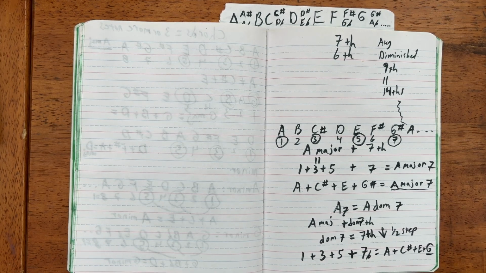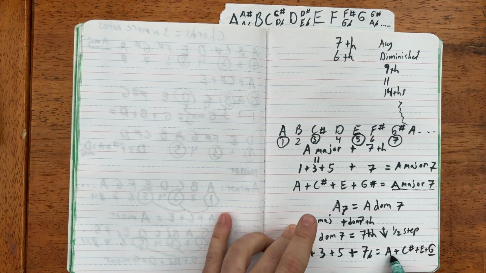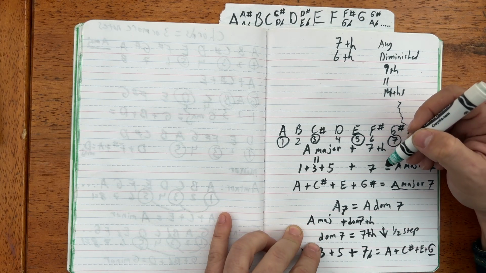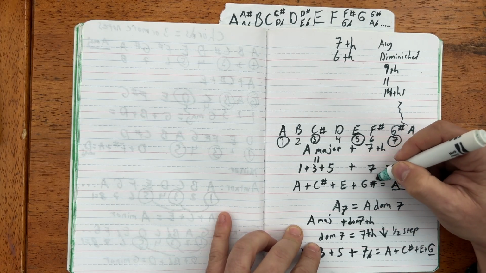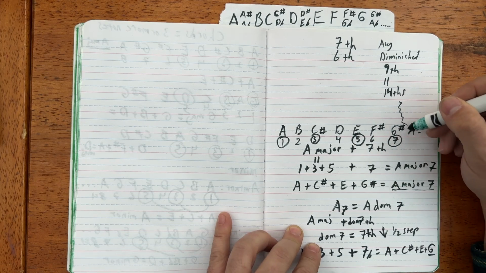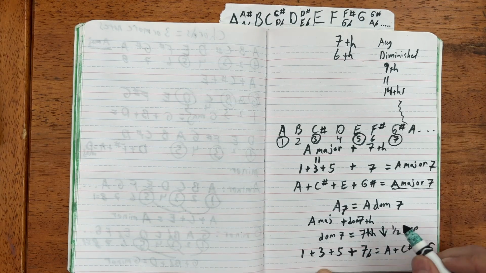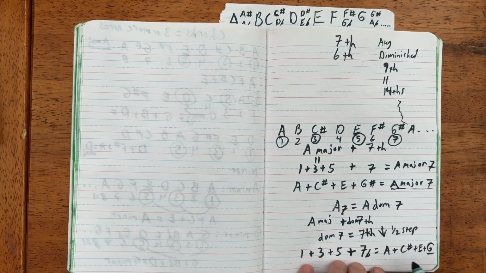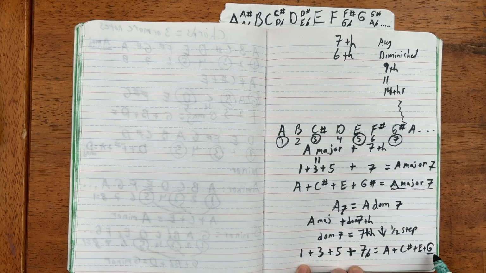In A major 7, the 7th that you added to your chord of A major was a G sharp, which is just your regular old 7th note in the scale. To make this A dominant 7, which has this really nice sound to it that's used everywhere, all you had to do was flatten that 7th 1/2 little step and add that one in.